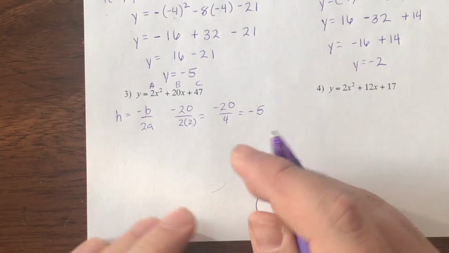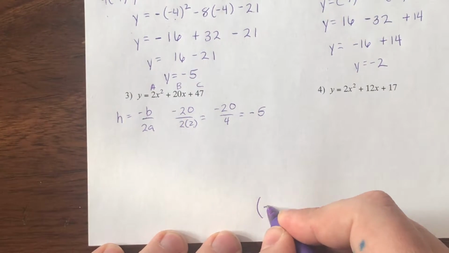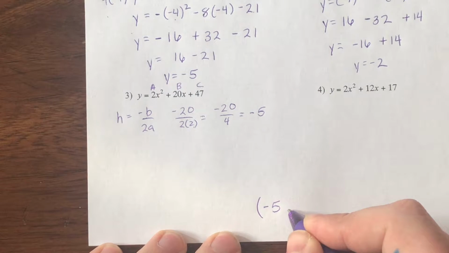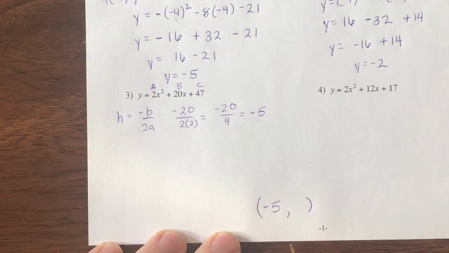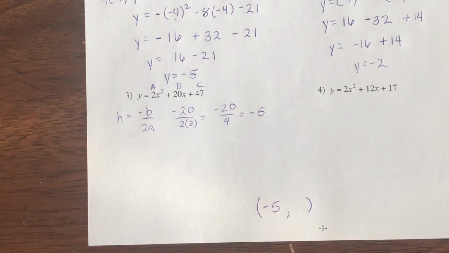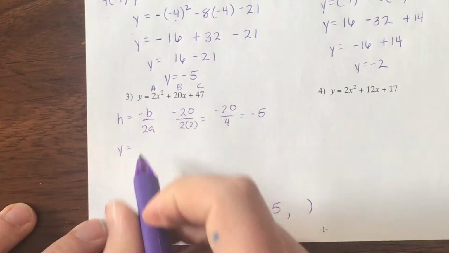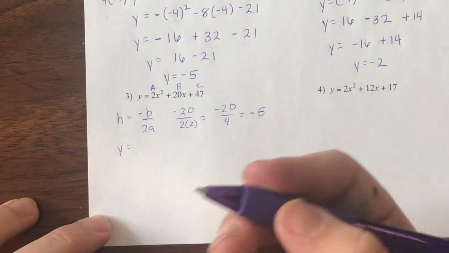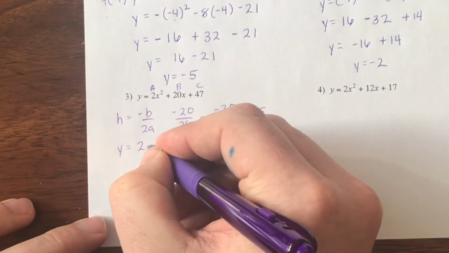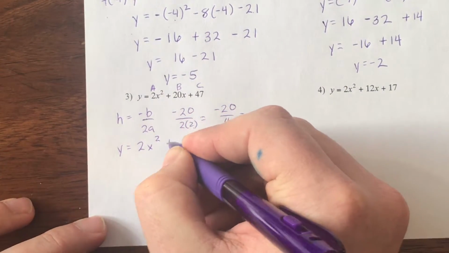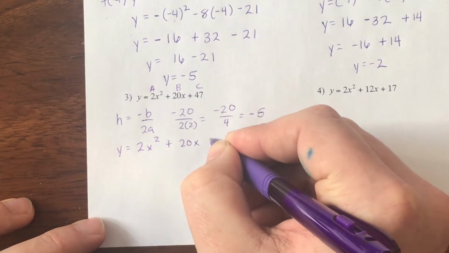So I try to make it a habit to say -5. I go ahead and put that in there as my H just so I don't forget that crucial step. I then rewrite my problem, y equals. This could be f of x equals, so don't freak out if you see f of x because that's completely normal. 2x squared plus 20x plus 47.